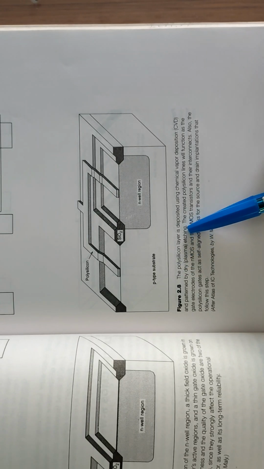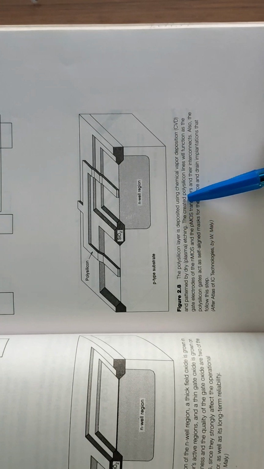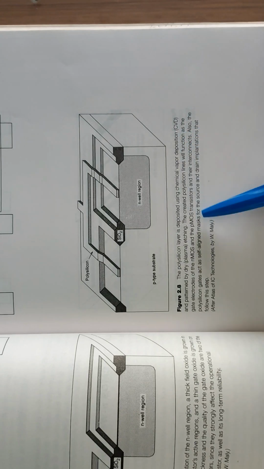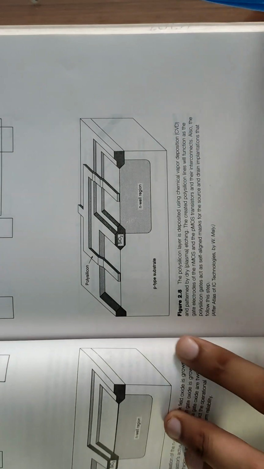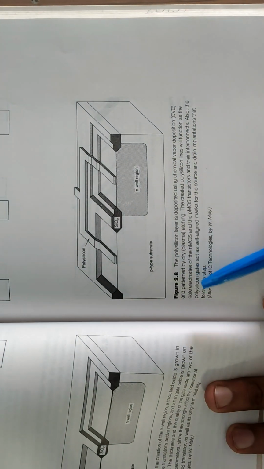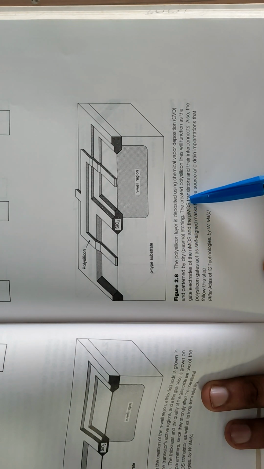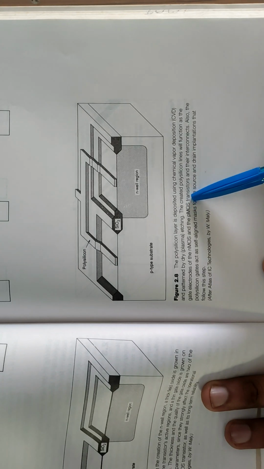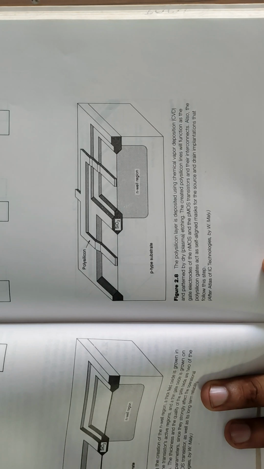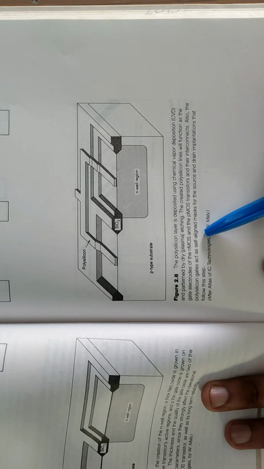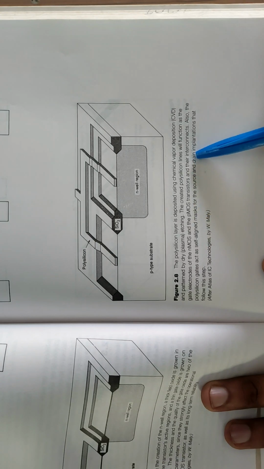the polysilicon layer is deposited using chemical vapor deposition, CVD, and patterned by dry plasma etching. The created polysilicon lines will function as the gate electrodes of the NMOS and the PMOS transistors and their interconnects.